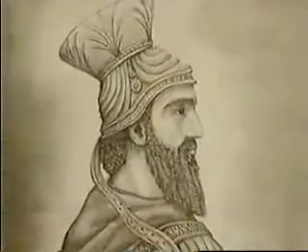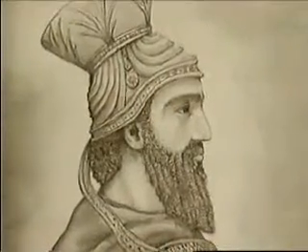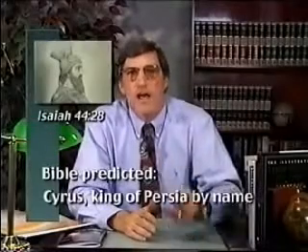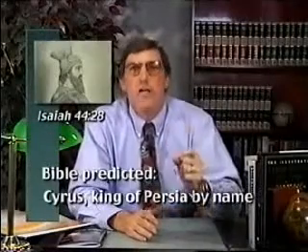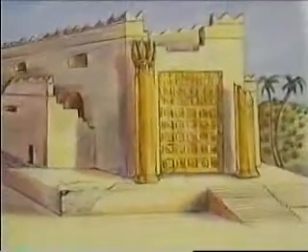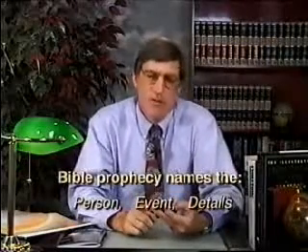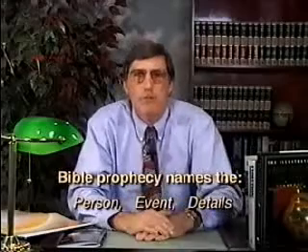For example, prophecies included the naming of Cyrus, the king of Persia, hundreds of years before he was even born, as the king that would eventually cause the temple in Jerusalem to be rebuilt, hundreds of years before the temple was even destroyed. That's pretty incredible. Naming the person, naming the events, and naming what was going to happen.